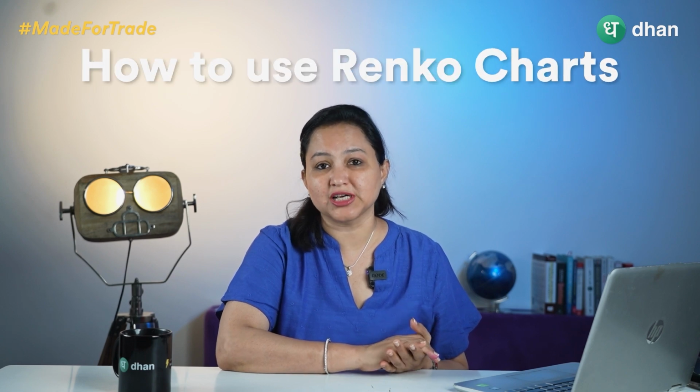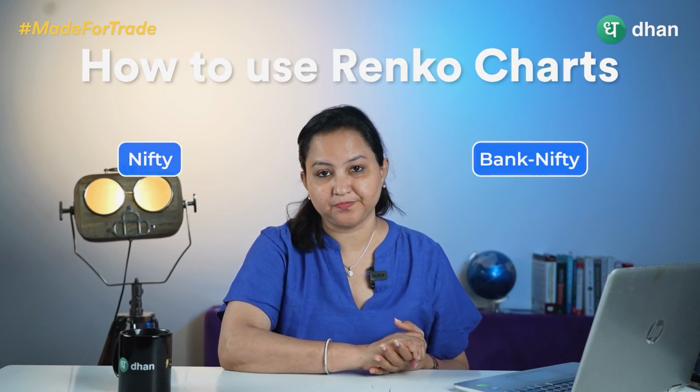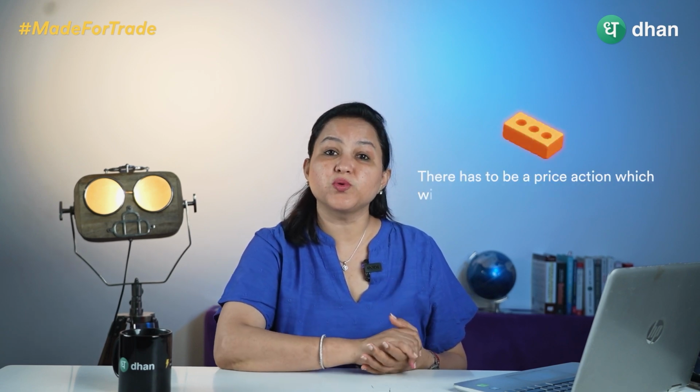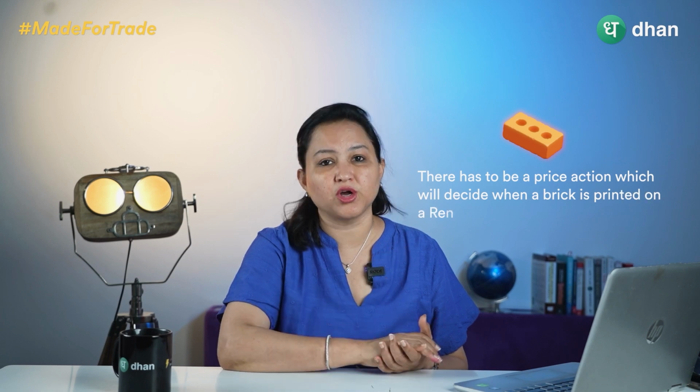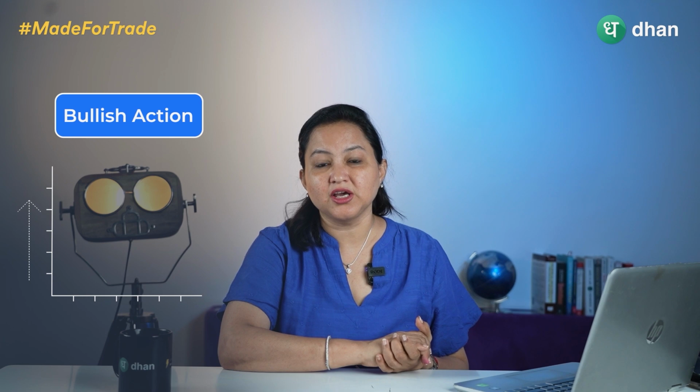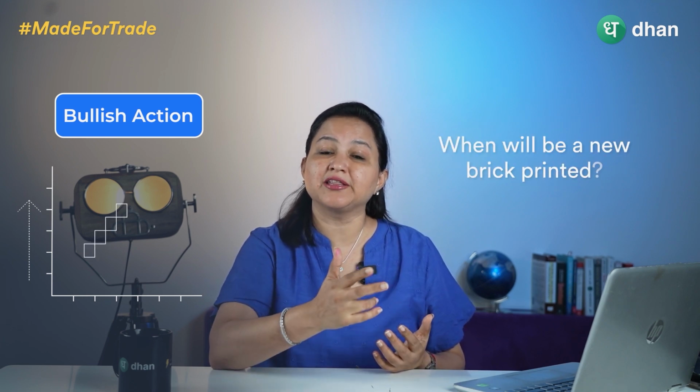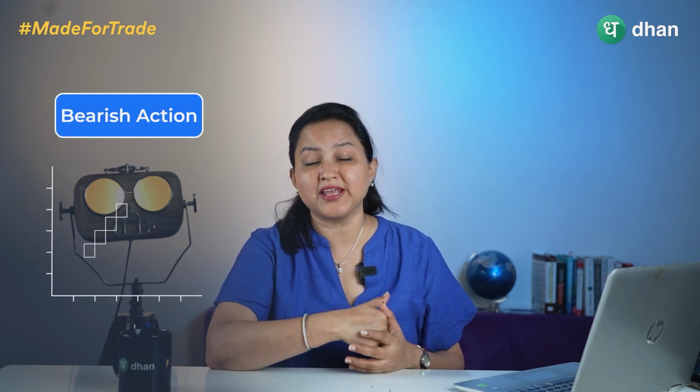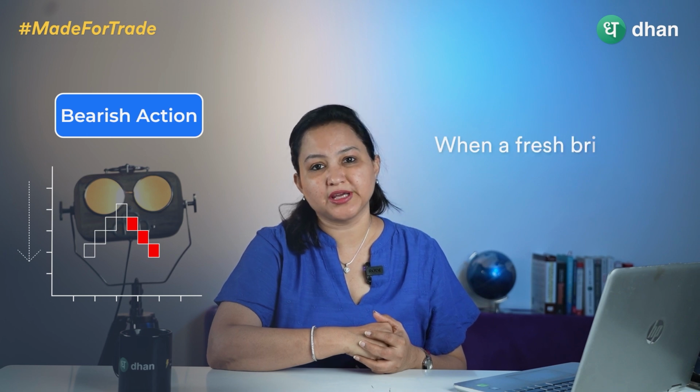So now let's go and understand how to use Renko charts for trading Nifty and Bank Nifty. When we talk about the bricks, there has to be a price action which will decide when a brick is printed on a Renko chart. In case of bullish action, when the price is rising, you will have bullish bricks printed. But when will a new brick be printed every time that the price rises? Or when we have a bearish price action, when would a fresh bearish brick be printed when the price is correcting? That's a question which needs to be looked into.